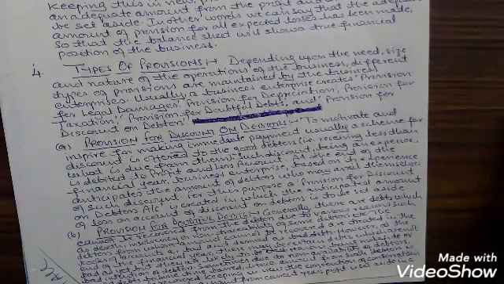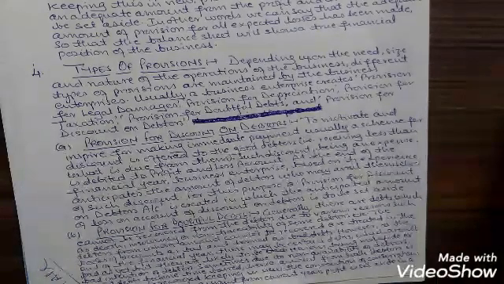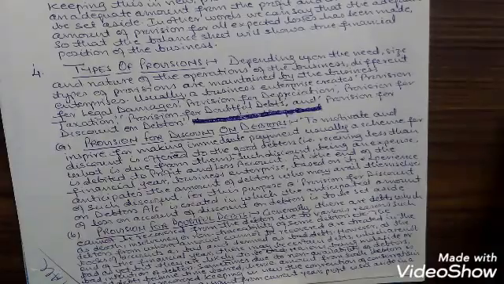Then provision for doubtful debts. Generally, there are debts which cannot be recovered from the debtors due to various reasons, such as death, insolvency, or non-traceability of some debtors, etc. The debtors from whom amount cannot be recovered are treated in the books of accounts as bad and termed as bad debts. However, at the end of the financial year, there may be certain debts which are not bad as yet, but they are likely to be bad.